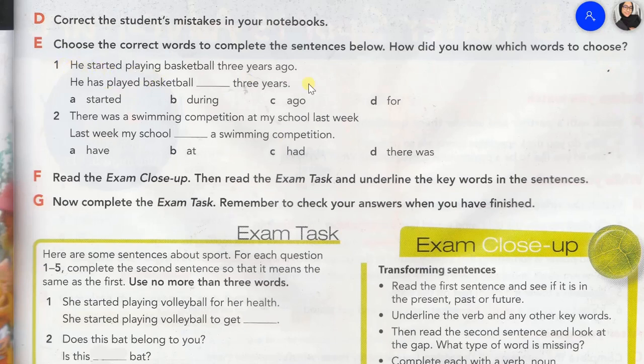This is the first original sentence. He started playing basketball 3 years ago. Okay, so we are going to change the sentence into this. He has played basketball started 3 years ago. Now, he has played basketball during 3 years ago. Probably. He has played basketball ago 3 years.